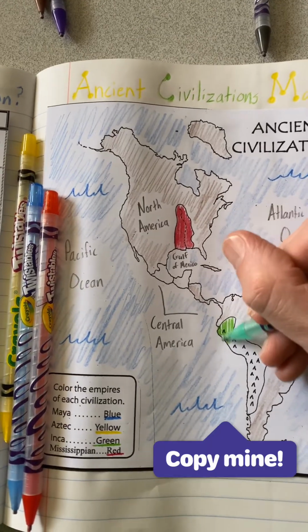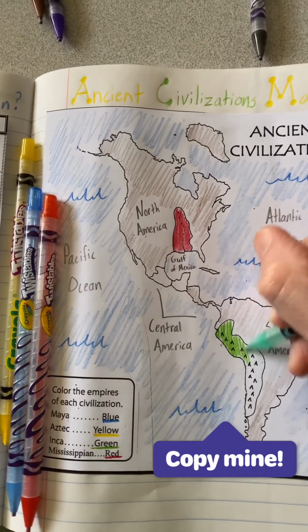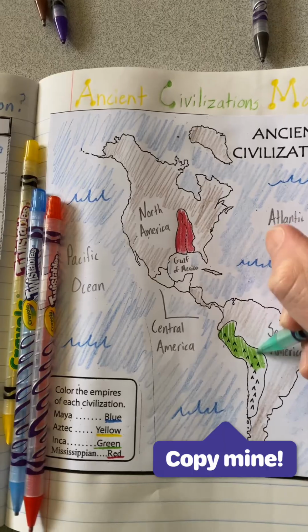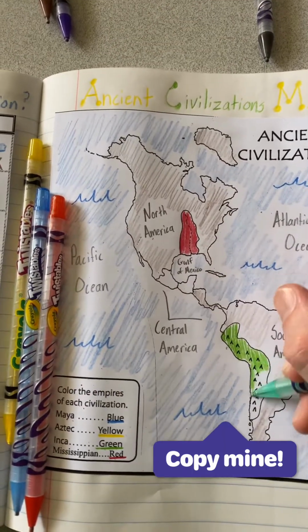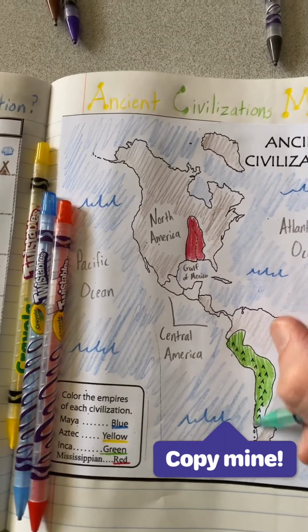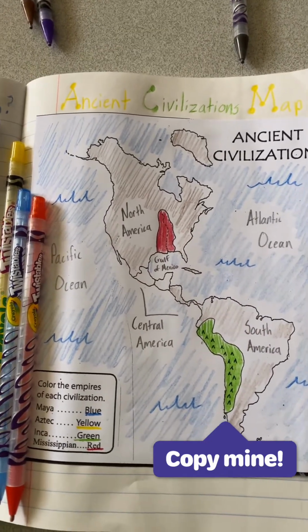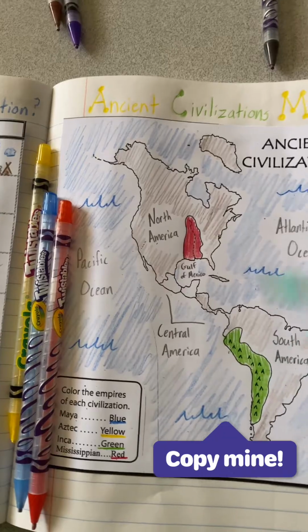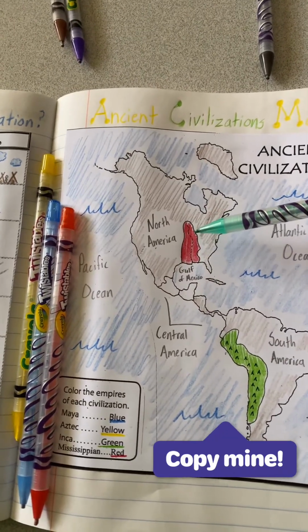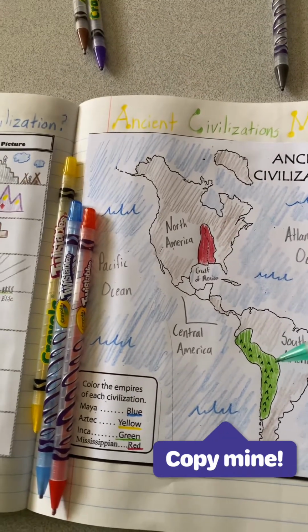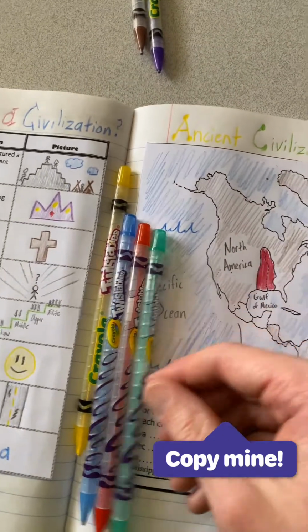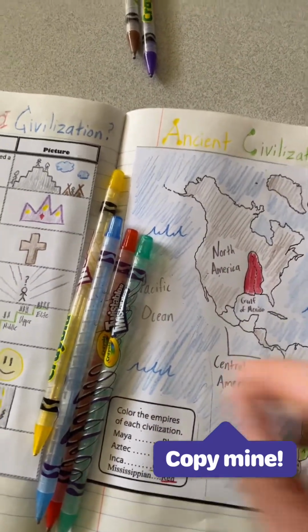The Incas, as you can see, had the largest territory. So the Incas started all the way from the top of South America, almost all the way to the bottom of South America. So if you'll take your green and color all of those in green, this is where the Incas lived. So far, we have the Mississippians in North America, we have the Incas in South America, and our last two civilizations are the Mayans and the Aztecs.